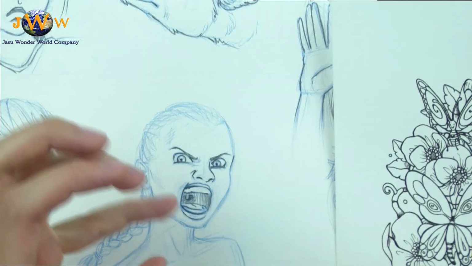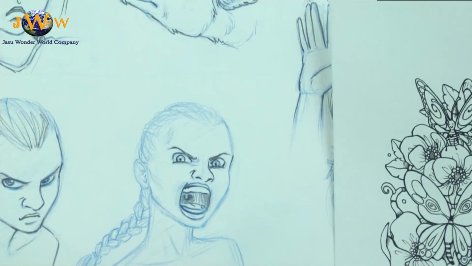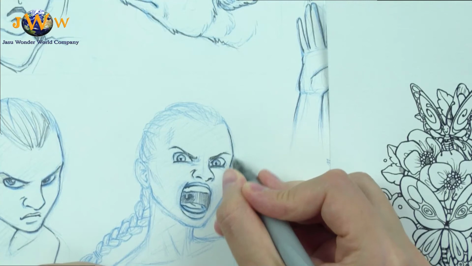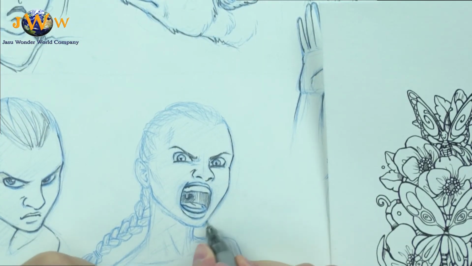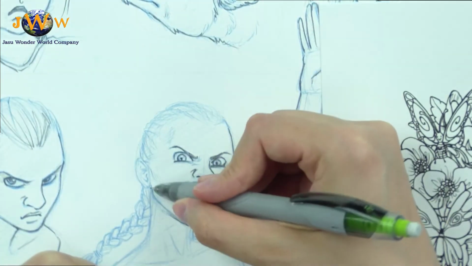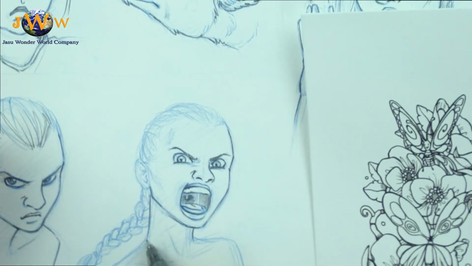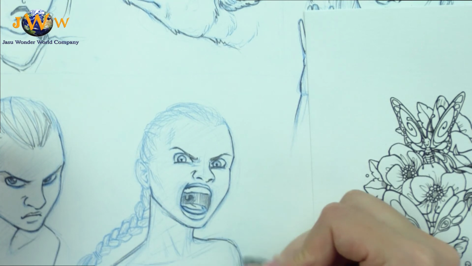If you close the mouth, it will be just the eyes sending those lightnings out of them. But now, because we want her to rage as much as she can, we will let her have her mouth open.